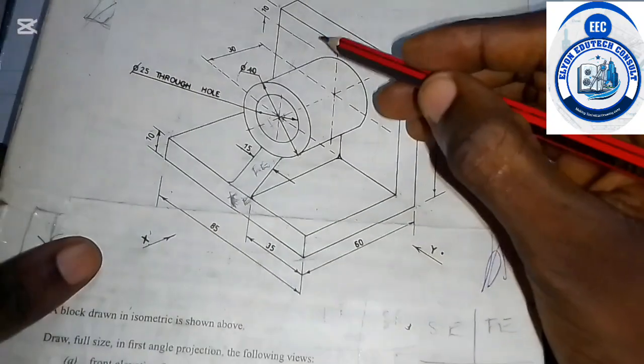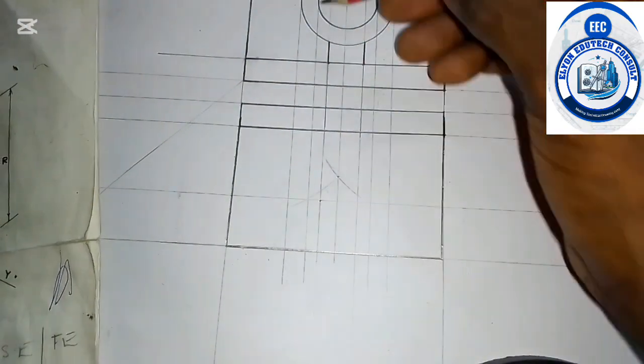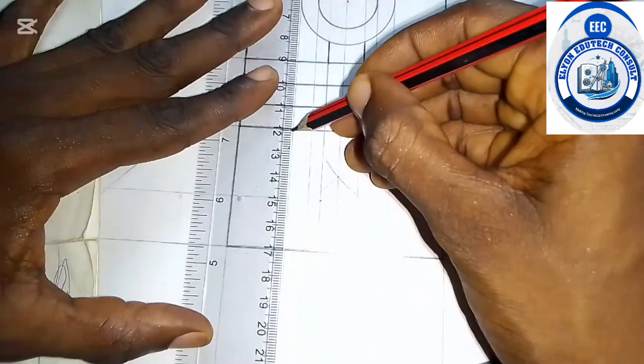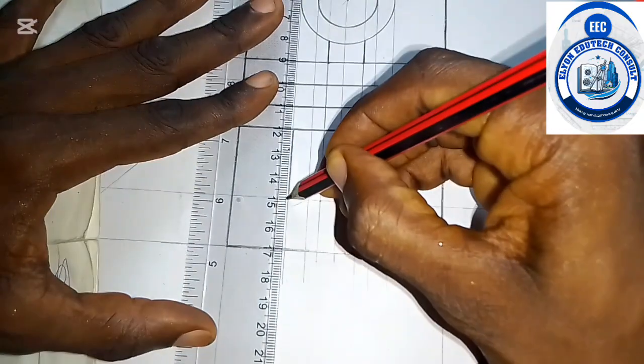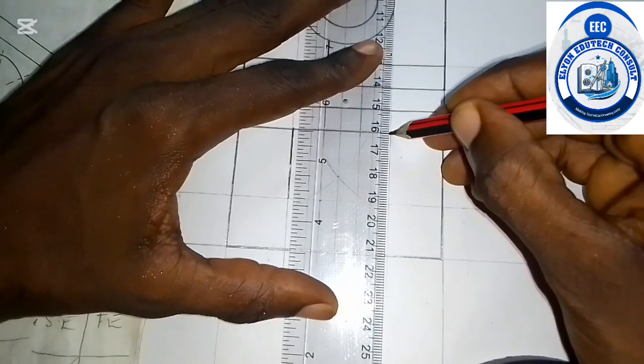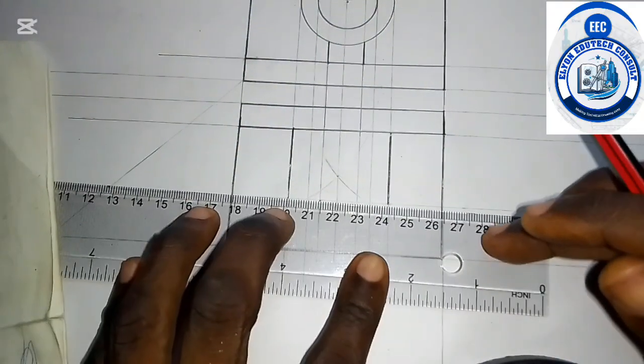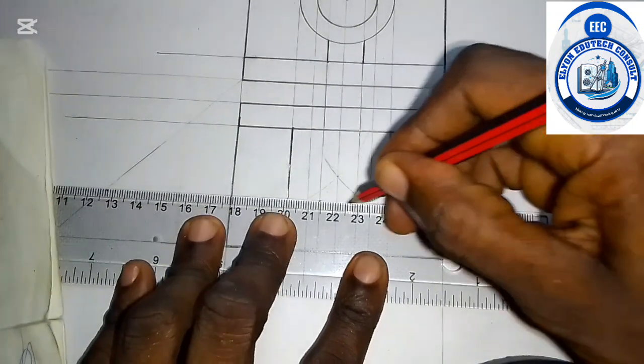So I'm going to see the whole of this top up to 30, this 30 that I drew. Yes, so I will just take it out to this part here, to this part here. So to this part here.